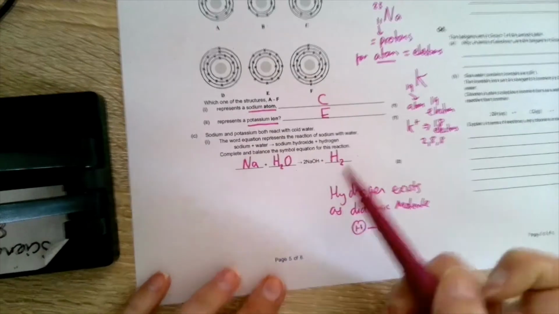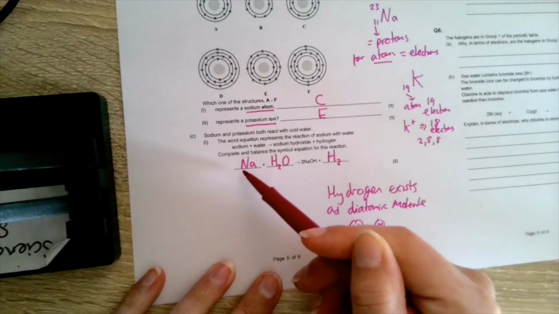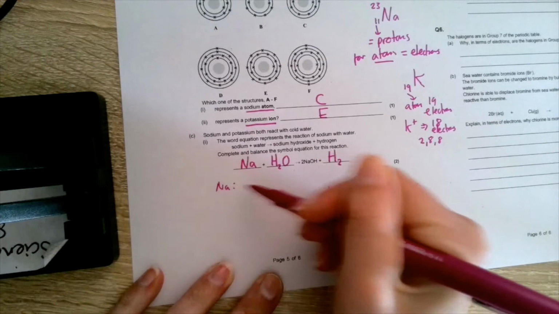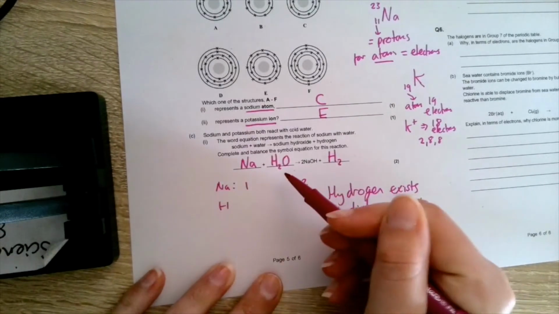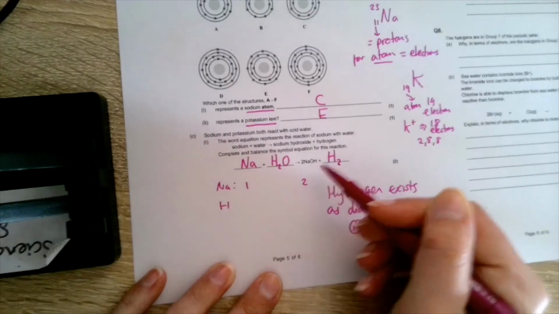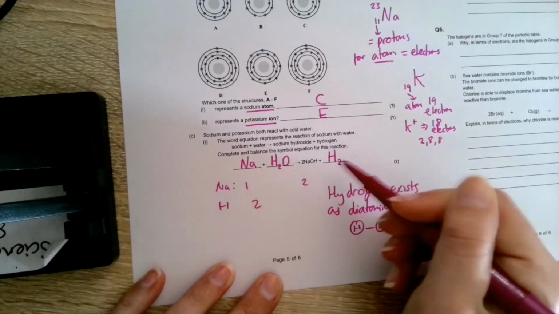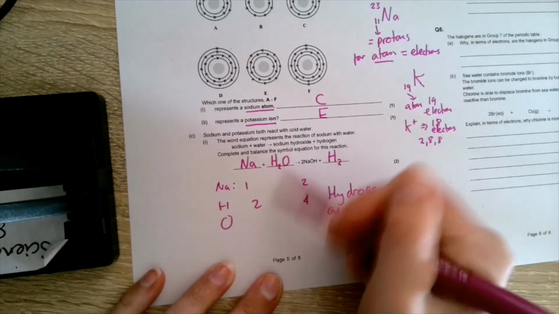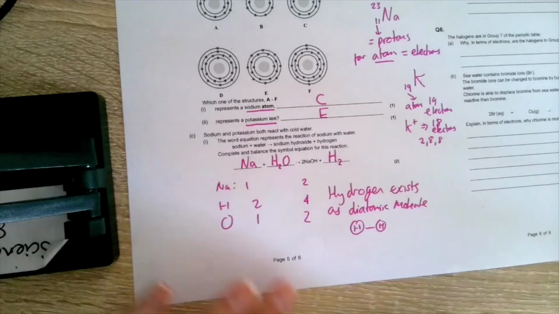Now we need to balance it. So checking our number of sodiums, left hand side we have 1, right hand side we have 2. So we need to change our number of sodiums. Our hydrogens we have 2 on the left hand side and 1, 2, 3, 4 on the right hand side. And our oxygens we have 1 on the left hand side and 2 on the right hand side.